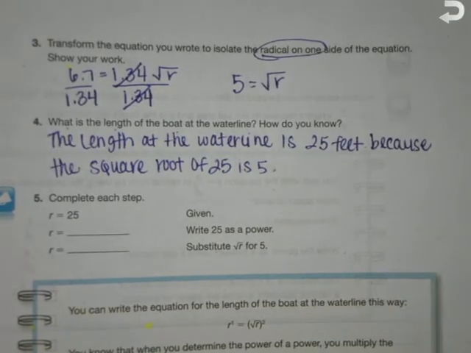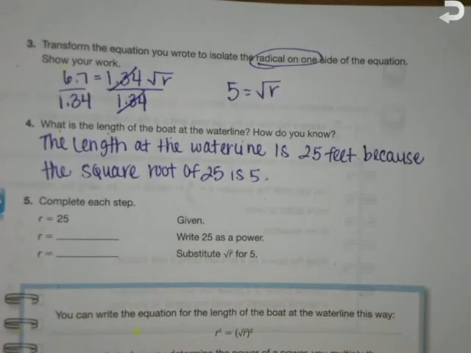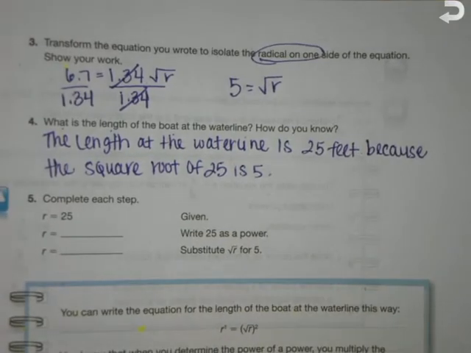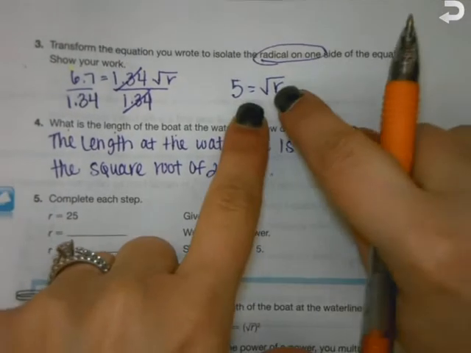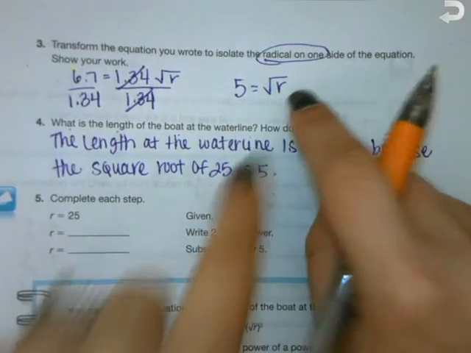When we were doing Pythagorean theorem, so I'm going to go back up to number 3 really quick and show you guys something. When we were doing Pythagorean theorem and we were solving to get rid of the squares, the exponent, what did we do? What was the opposite of squaring something? Square rooting it. So what do you think the opposite of square rooting something is? Squaring it.